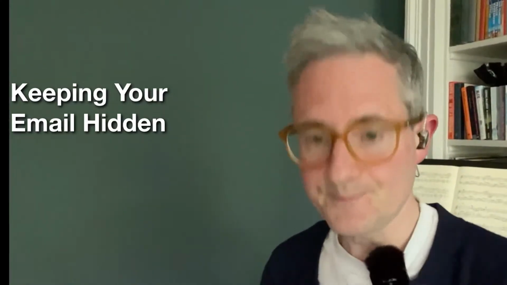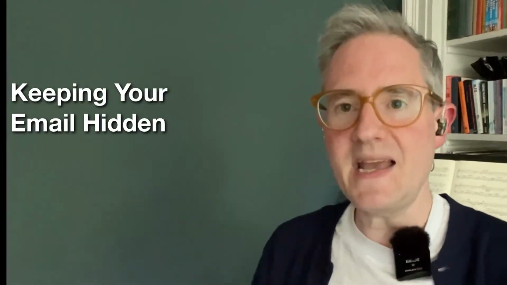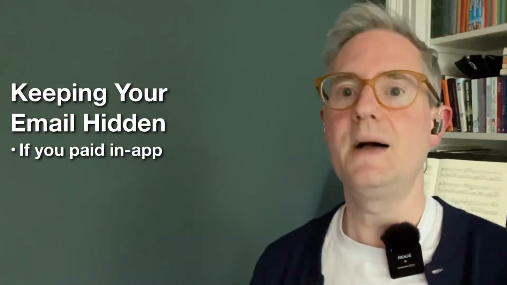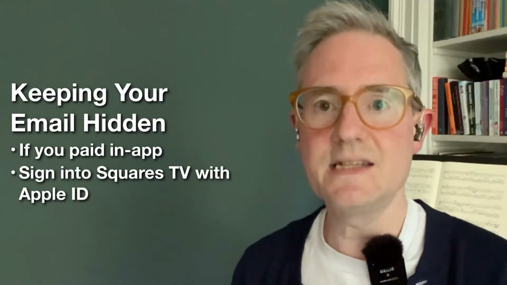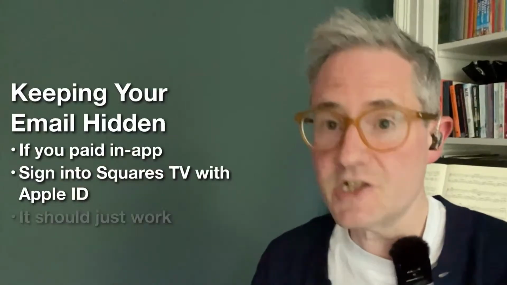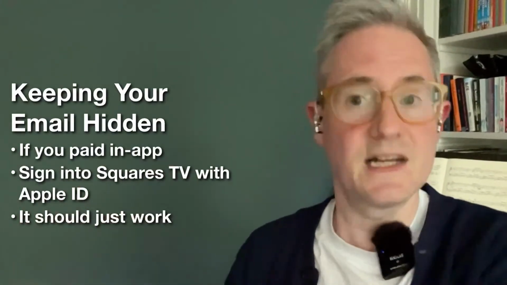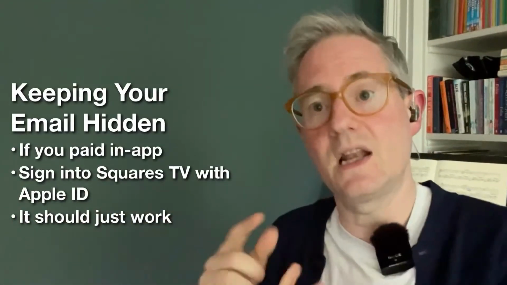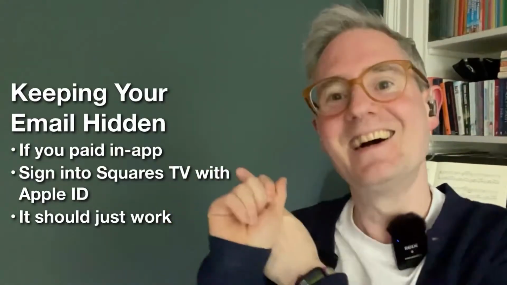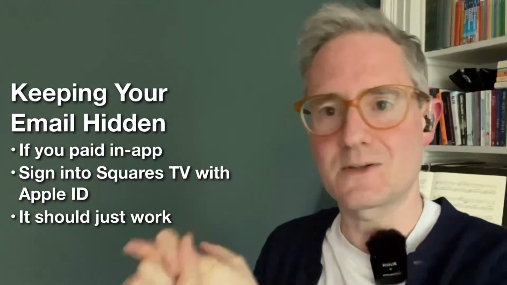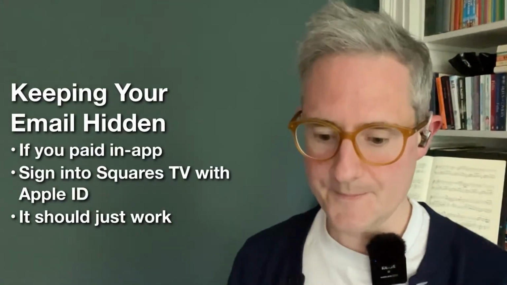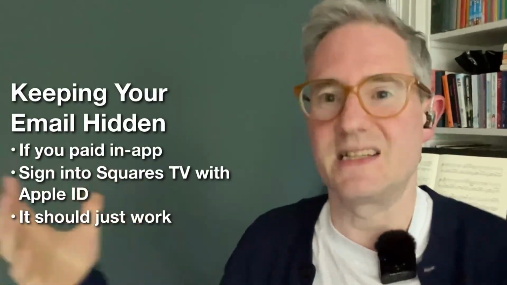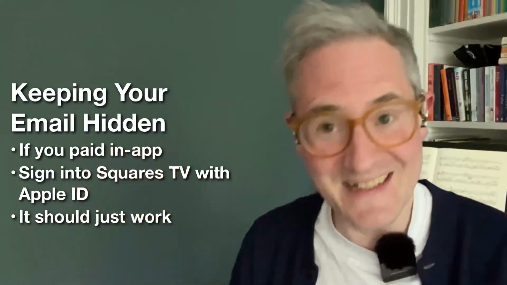If you want to keep your email hidden, and you paid in the app, you have to do the same thing that you did to log into the app. Sign into Squares TV with your Apple ID, and it should just work. It should pick up that you used hide my email and give Squares TV the same email address. So if you paid for a lifetime updates unlock in the app, you need to sign into Squares TV with that same Apple ID. If you sign out of Squares TV and sign back in with your Apple ID, it really should just work. Please let me know if it doesn't.